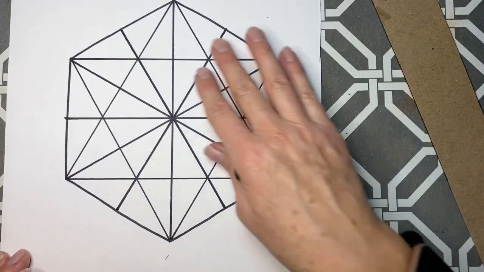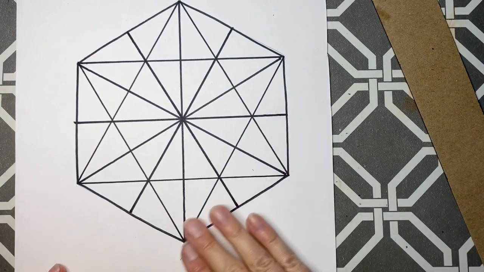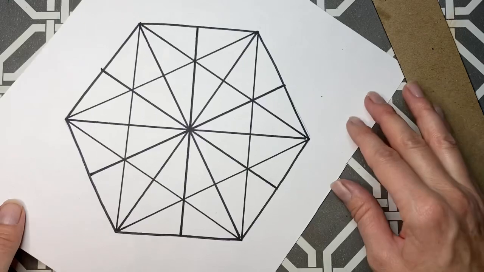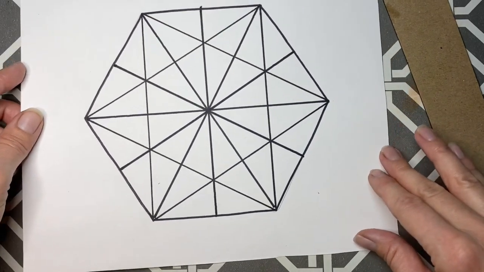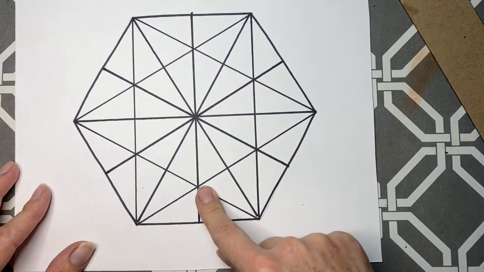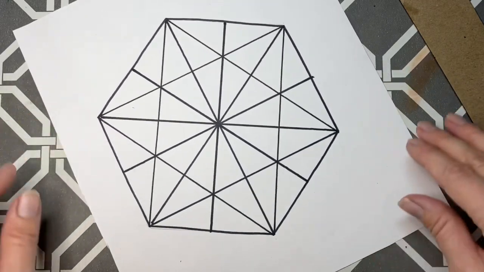And so patterns and geometric designs, tessellations and things are really common in a lot of cultures. So now you can see I have a very complicated design based on my hexagon that has bilateral symmetry and turn or rotational symmetry.